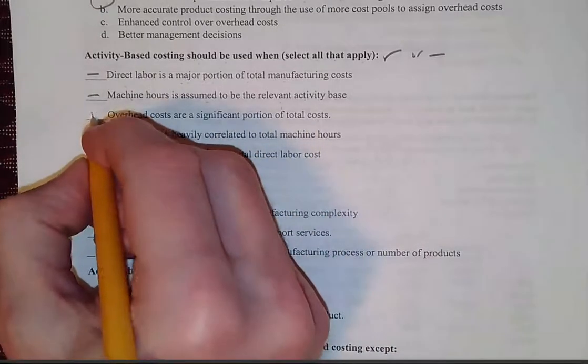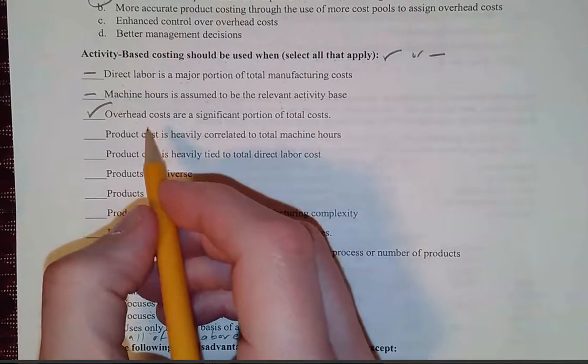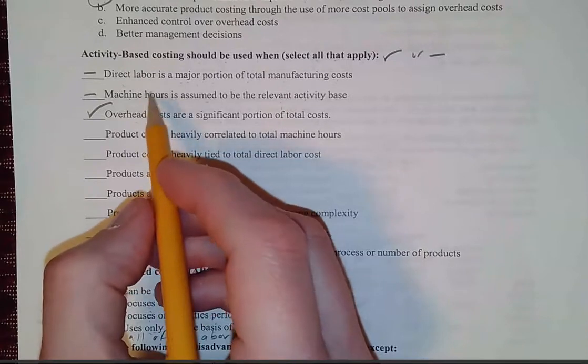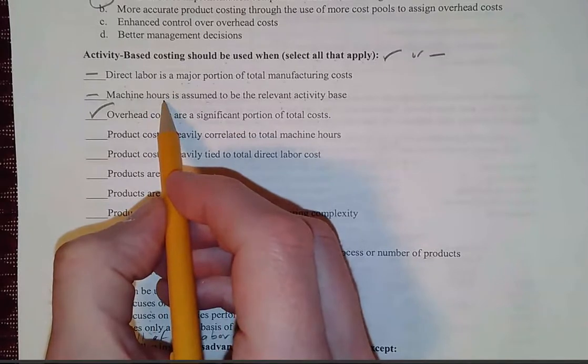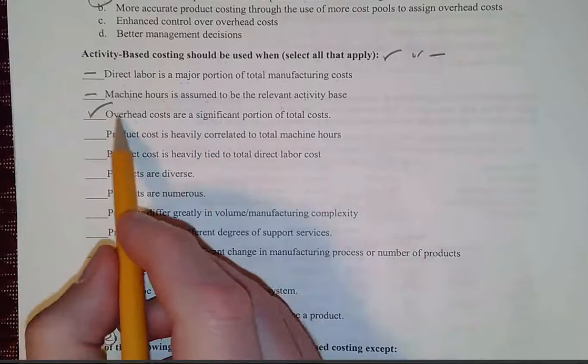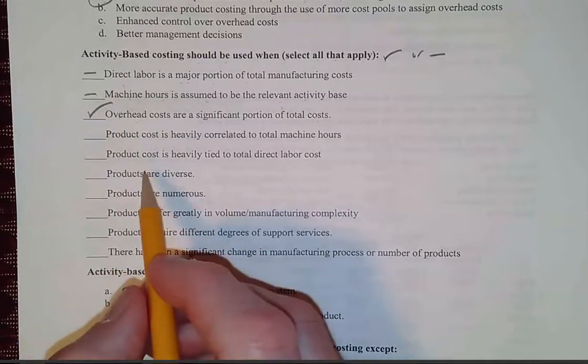This is going to get a check mark. As overhead costs go up, it is going to be increasingly difficult to establish direct labor or machine hours as the primary driver of costs. Therefore, this is likely going to be a scenario where activity-based costing should be used.